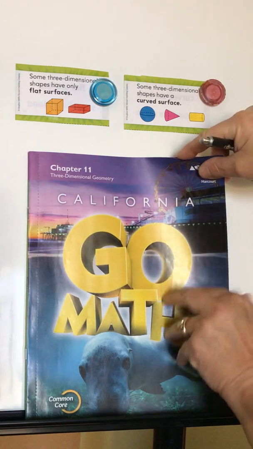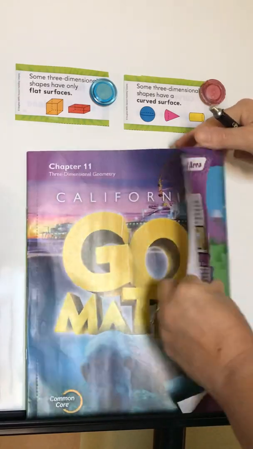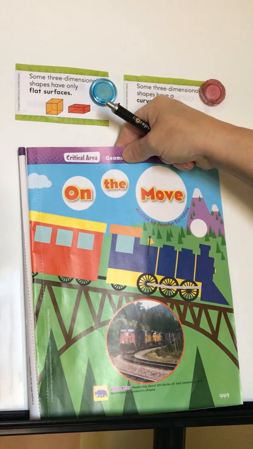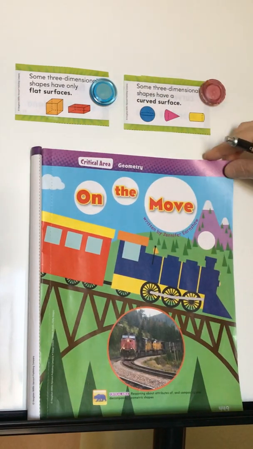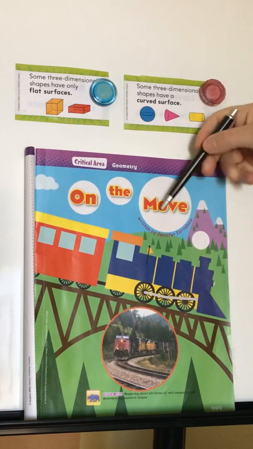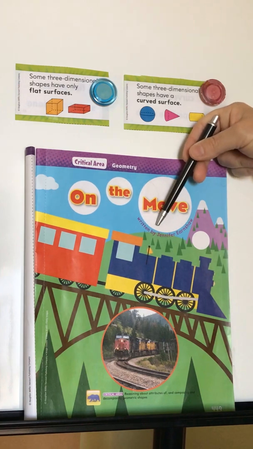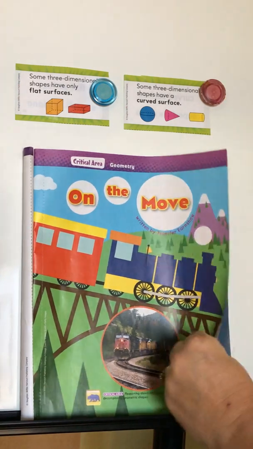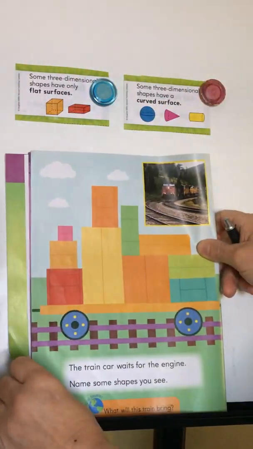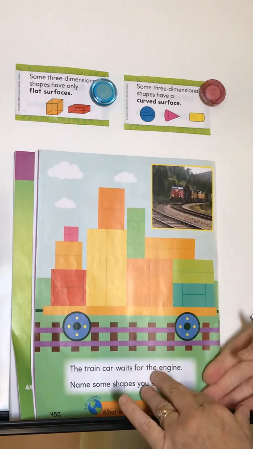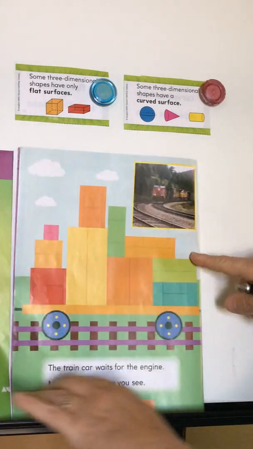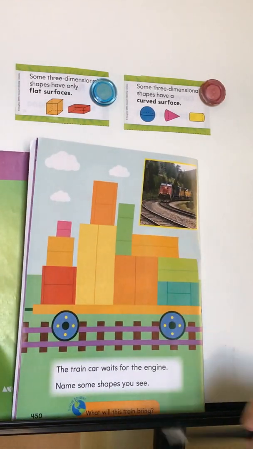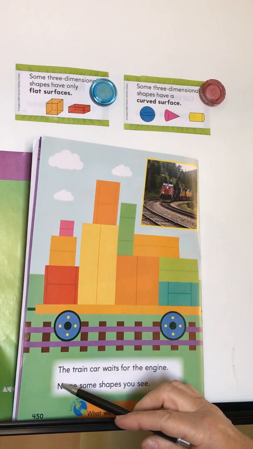So to get started, we're going to review our two-dimensional shapes. So read with me the story On the Move. This is going to be all about shapes. This story, On the Move, is written by Jennifer Earnshaw. Okay, On the Move. You should be pointing in your book and reading with me at the same time. All right, so ready? On page 450, point, read.